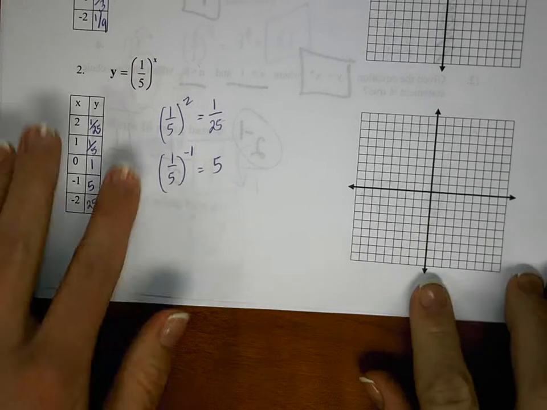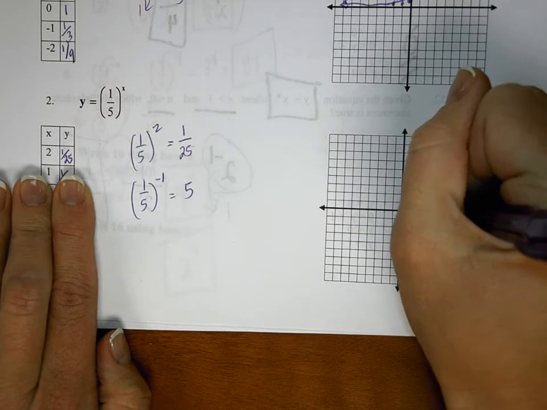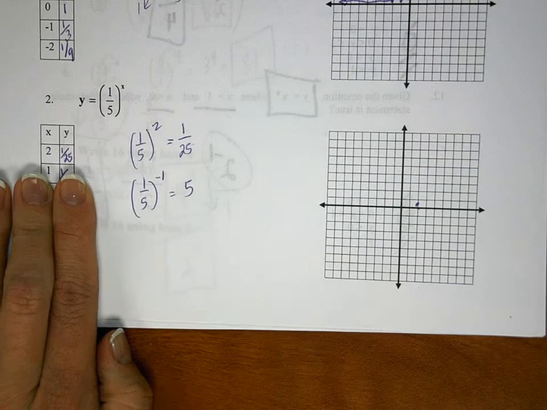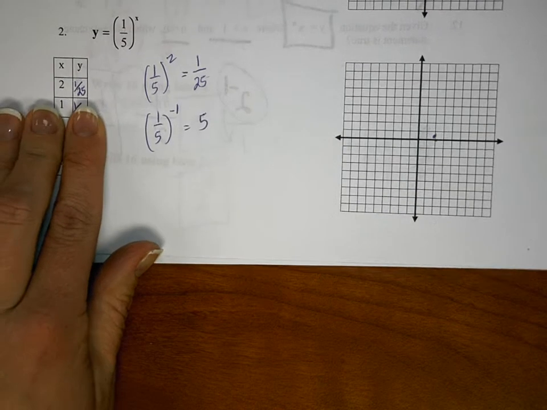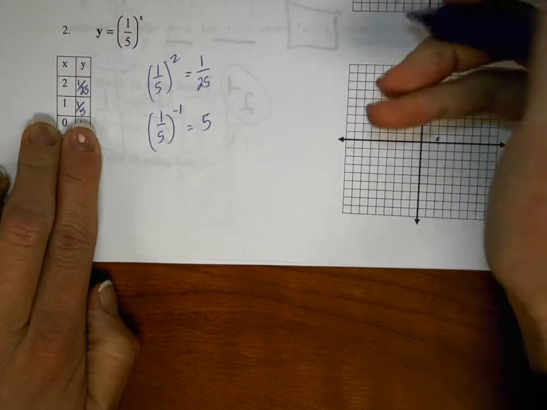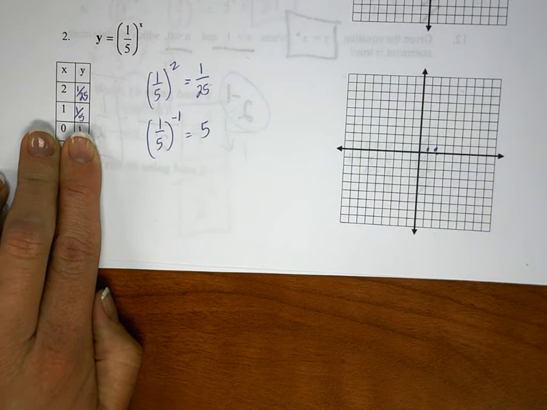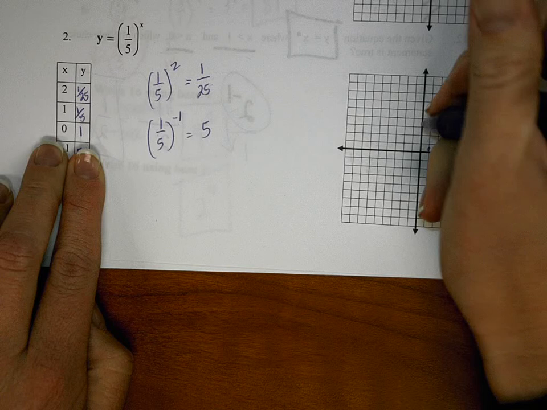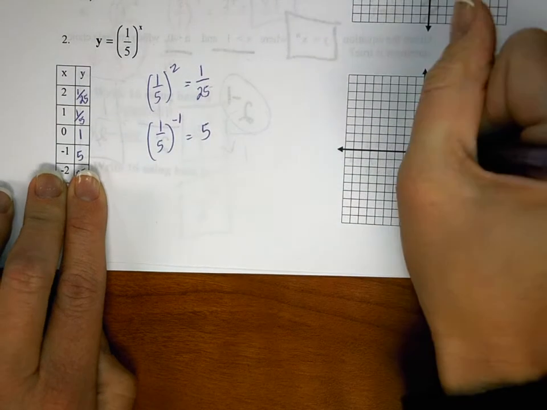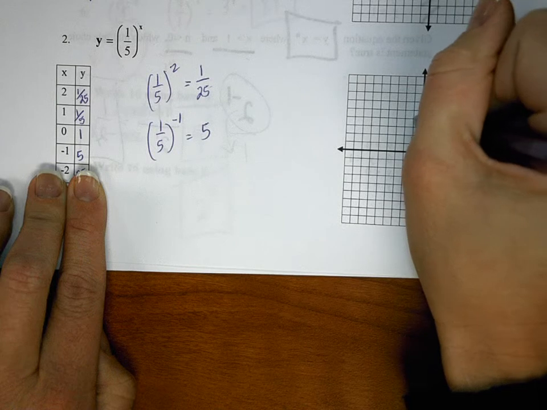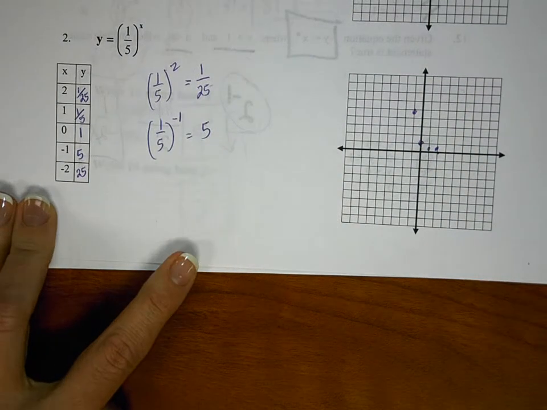Okay, so now let's go and graph this. So over 2 and up 1/25. Again, I'm just going a little bit above my x-axis. Next one, 1, 1/5. Again, I'm going to go over 1, and then it's just up a little bit from the x-axis. 0, 1 is right there. Negative 1, 5. And then at negative 2, it's off the chart, so I'm not even going to graph it.